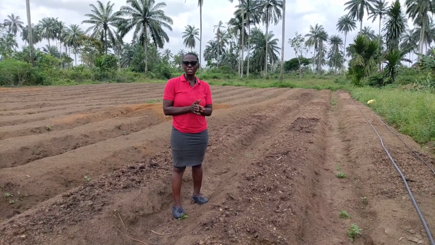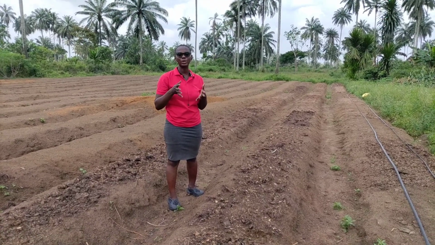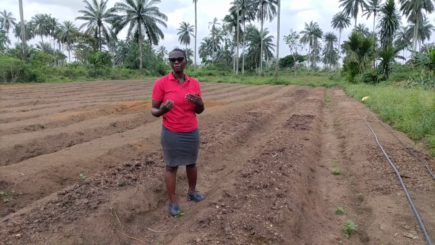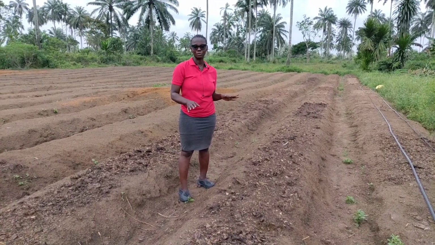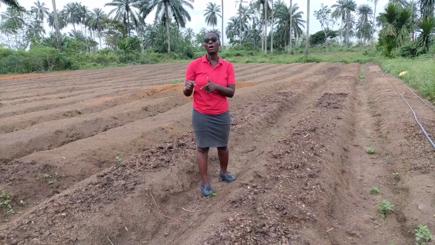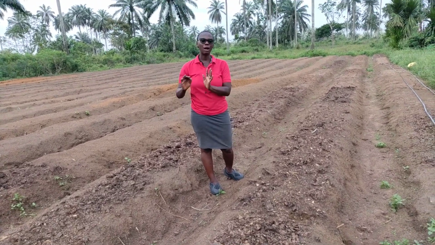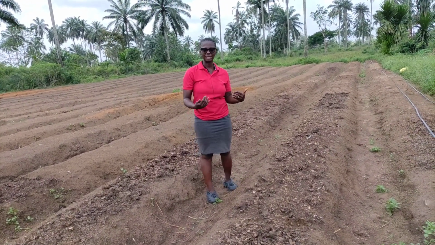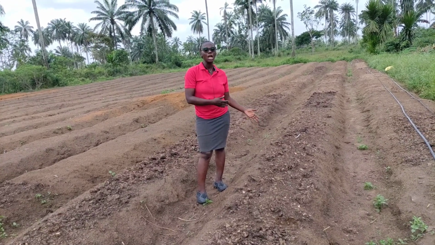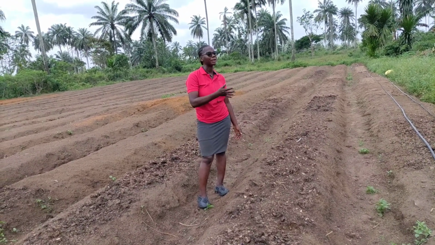Now you can just see, for example, what's happening in tomato. We are having bacterial wilting for tomato farmers this season. You just see your plants die off. Sometimes it might also be caused by a nematode. I'll come to that in our next video. So let me just concentrate on the diseases caused by fungi or bacteria that affect our crops.